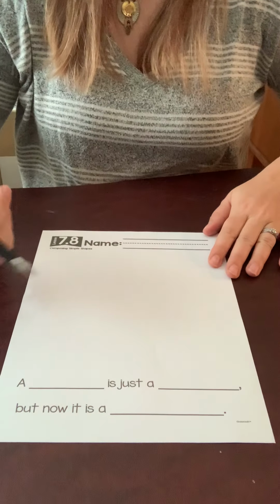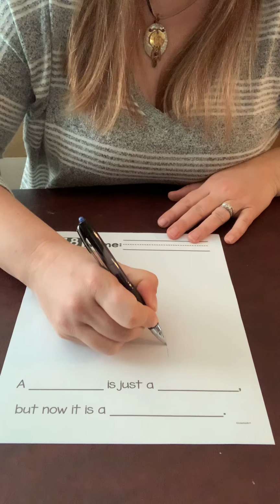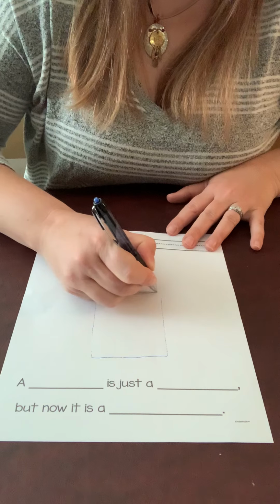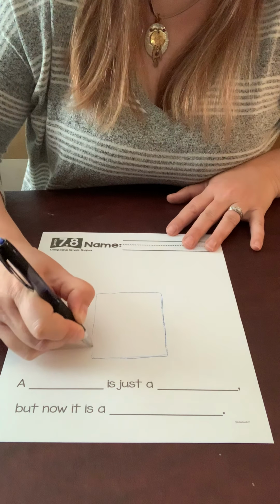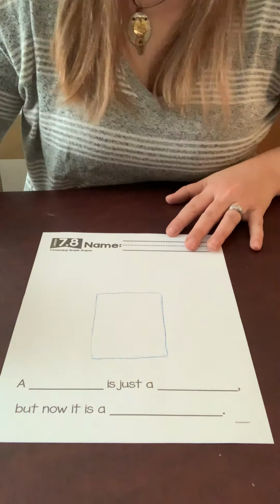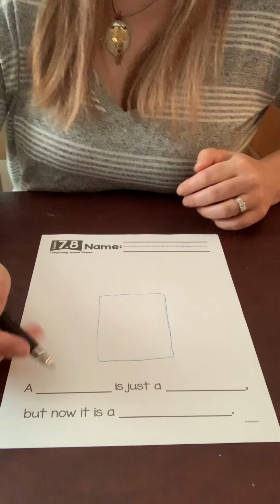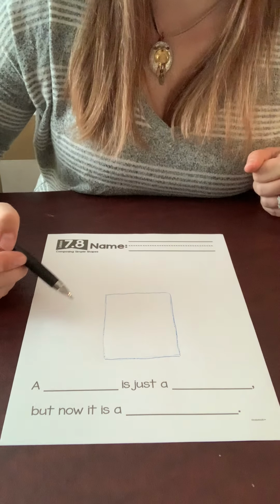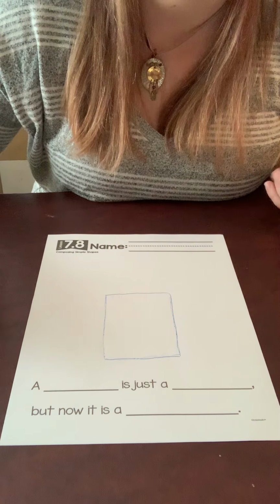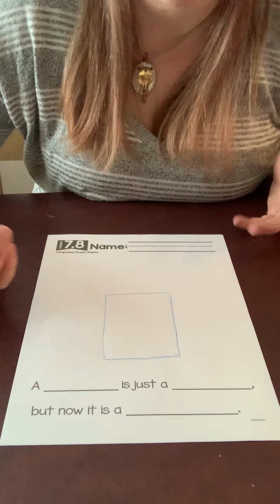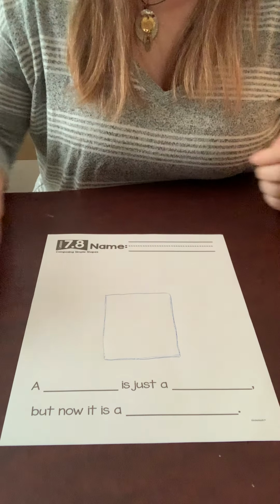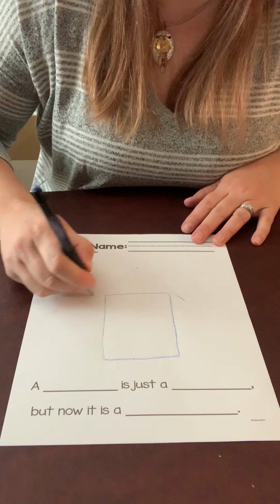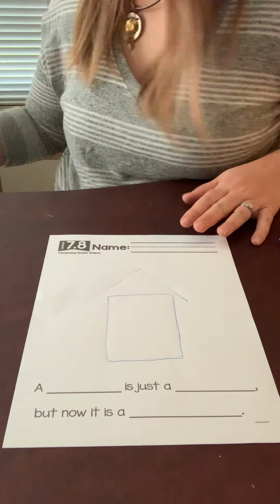Okay? I'm gonna start with a rectangle. Two long sides, two short sides, rectangle. Okay? Now, this is a rectangle, so I'm going to write the word rectangle here and here. A rectangle is just a rectangle, but now it's, and I have to think of what to turn this into. So, like the book, I could add a roof. Sorry, my pen's not working too well, guys. Grab a new one.